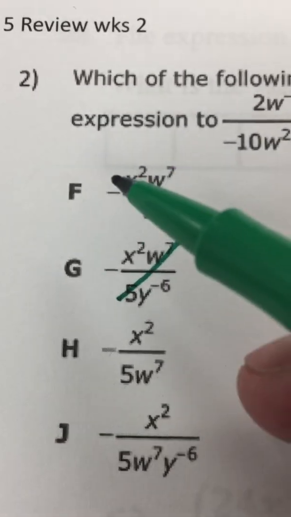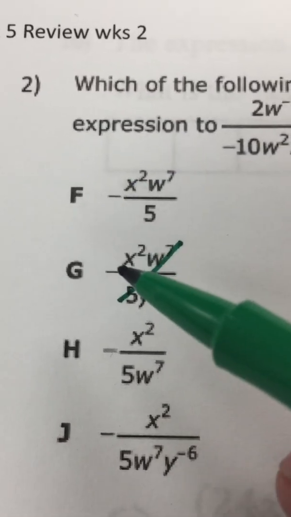I'm going to start with the big coefficients. And I look to see, that's a negative 1/5, negative 1/5, but that one's crossed off, negative 1/5.